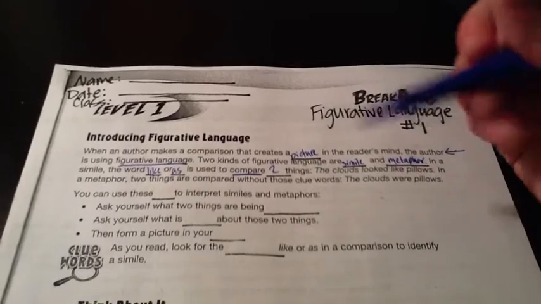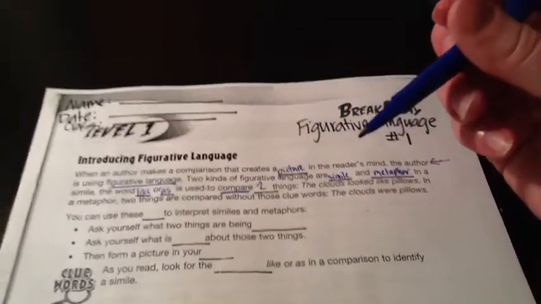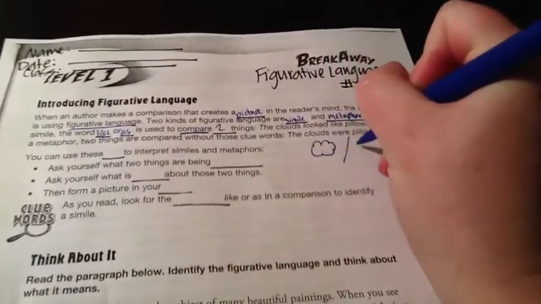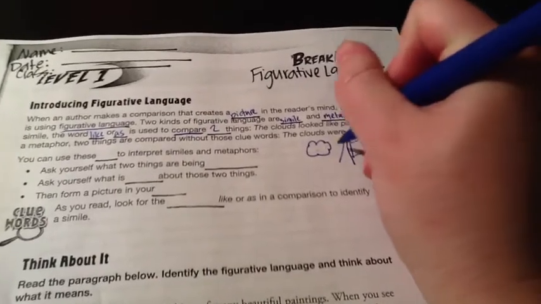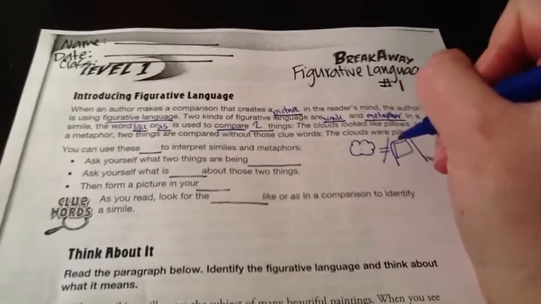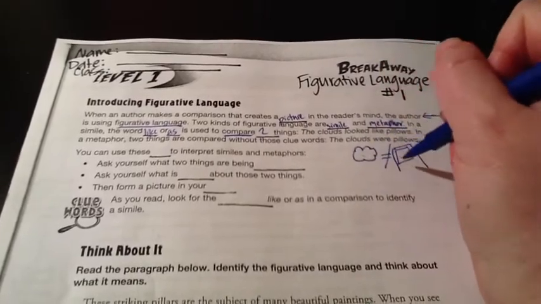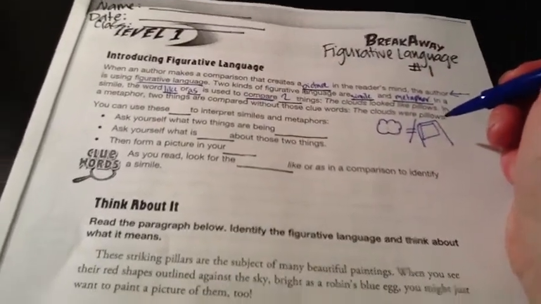In a metaphor, two things are compared without those clue words. The clouds were pillows. So here I see a cloud is being compared to a pillow. Right, here's my bed, right? Those two things are not the same, but they're being compared. This, I know, means that the clouds must look soft and white and maybe fluffy.